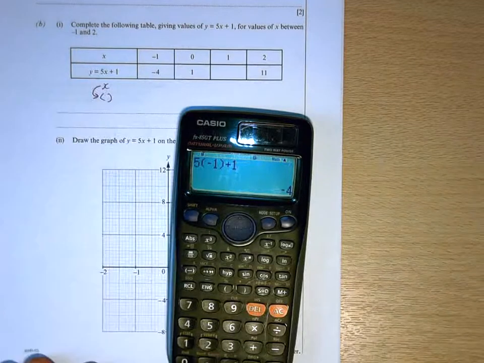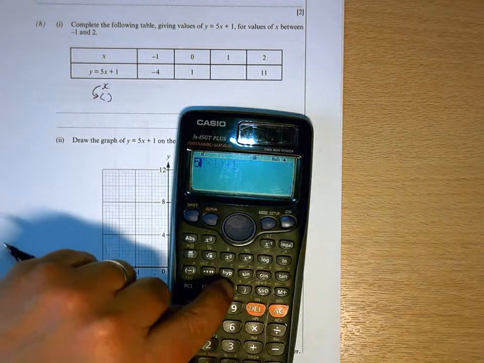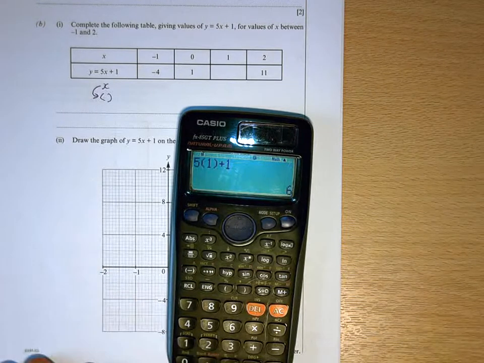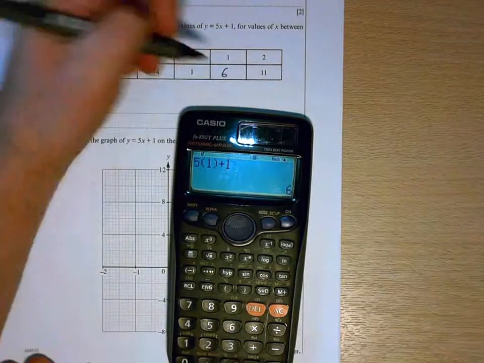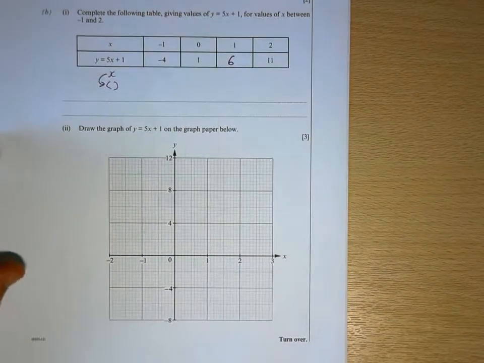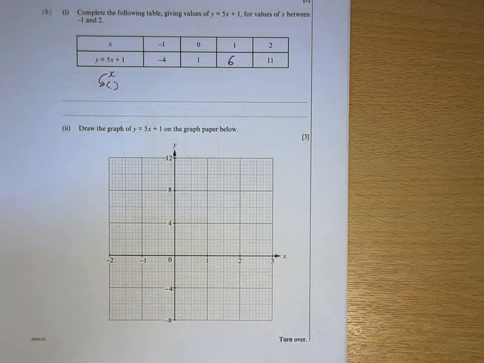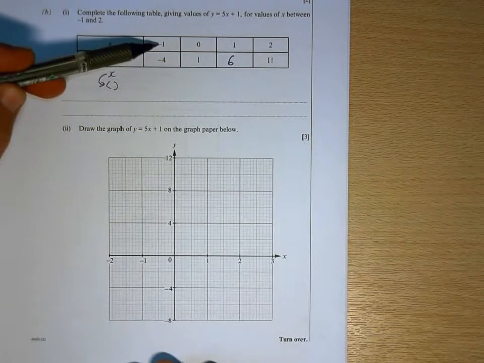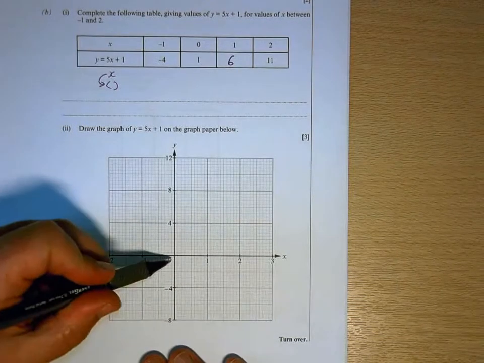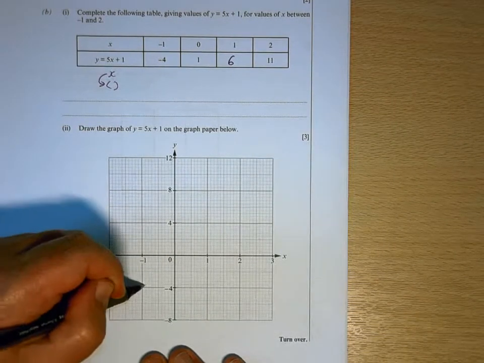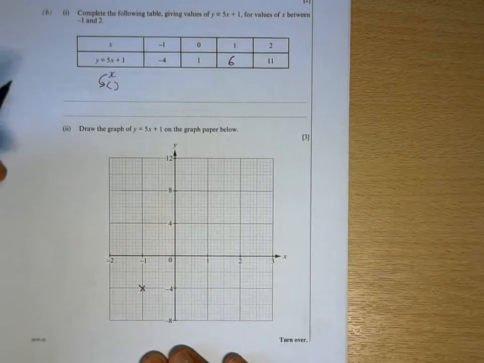So for the value that I've got to work out, I'm going to do 5, open bracket, 1, close bracket, plus 1, which equals 6. Okay, so I've completed my table. Now I need to draw this graph. What we're given here are coordinate pairs. So when x is negative 1, y is negative 4. So the first point, x negative 1, y negative 4, mark it with a cross.